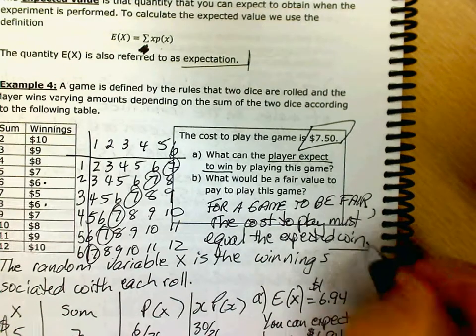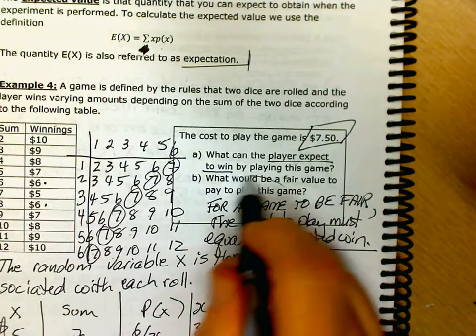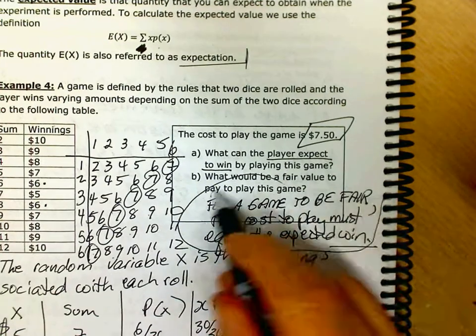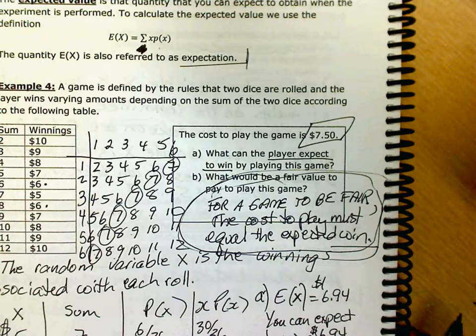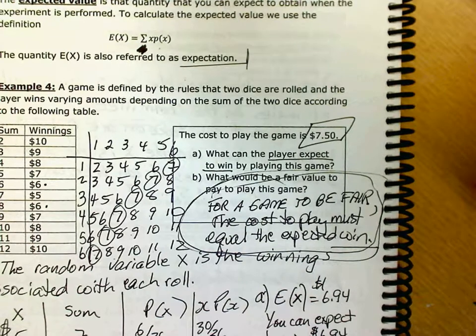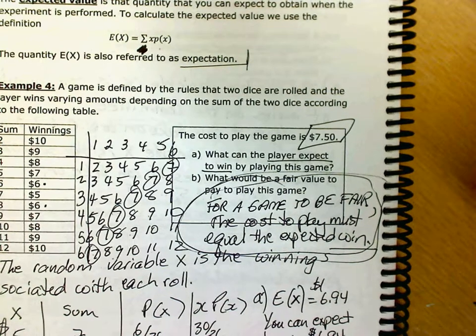For a game to be fair, the cost to play must equal the expected win. Good?